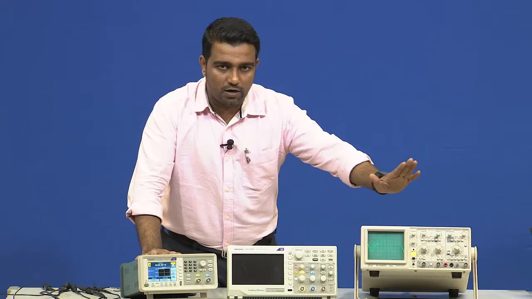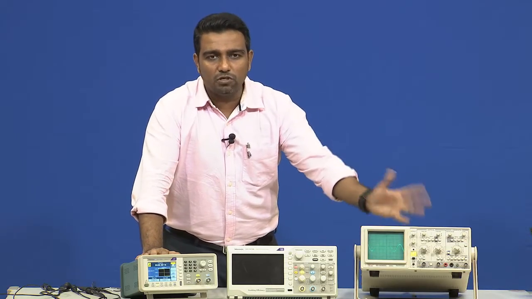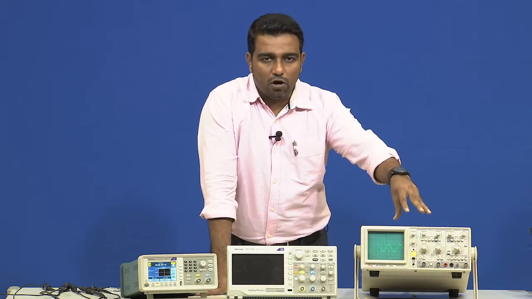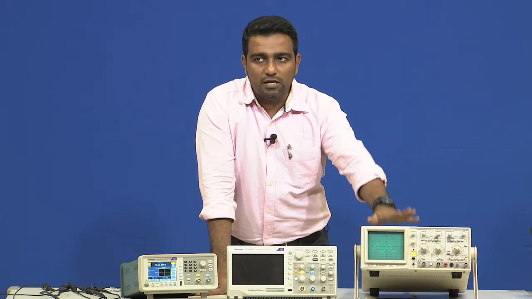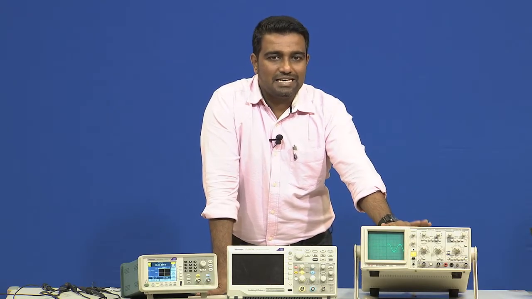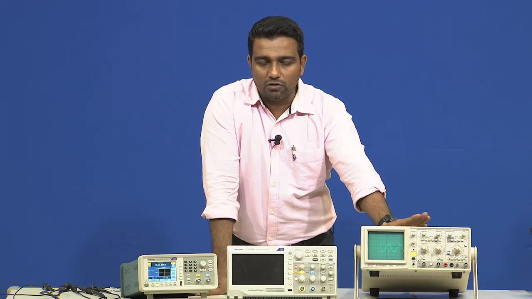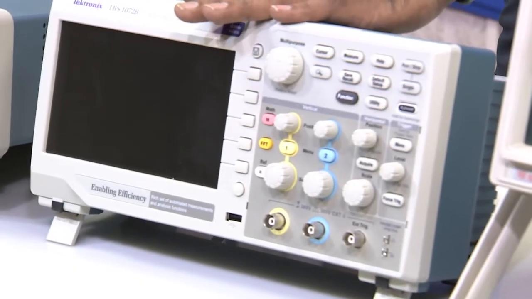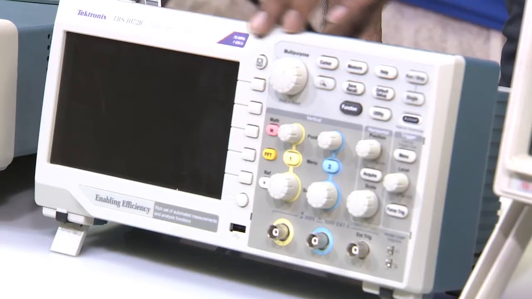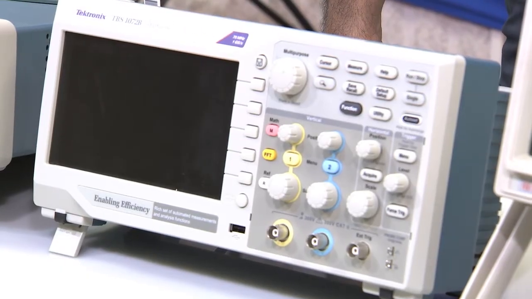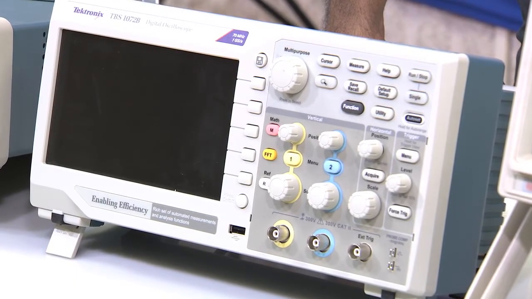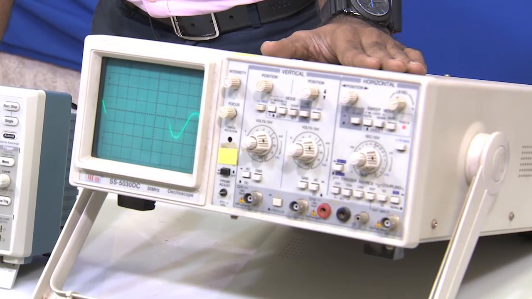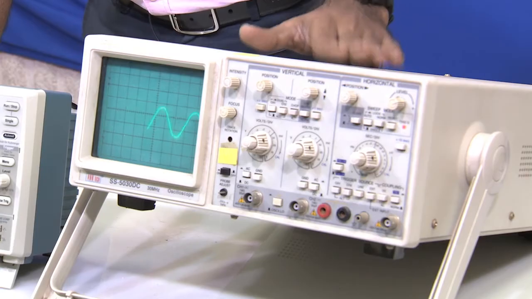Now, there are two oscilloscopes. One is this one which you may have seen in most places. A lot of universities, a lot of institutes still use this oscilloscope, which is your CRO, or cathode ray oscilloscope. This is your digital oscilloscope, it is also called DSO. This is again from Tektronix, this is the older version, and I used it personally when I was in my undergrad, my post graduation, and even my PhD.